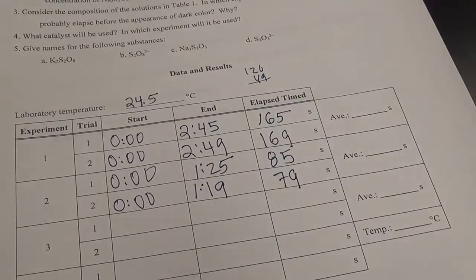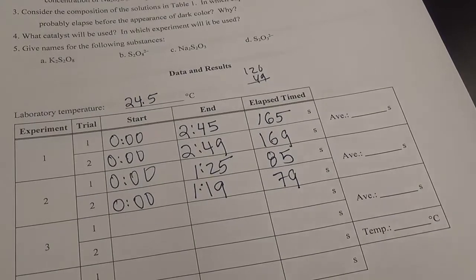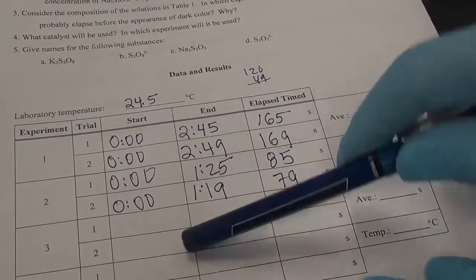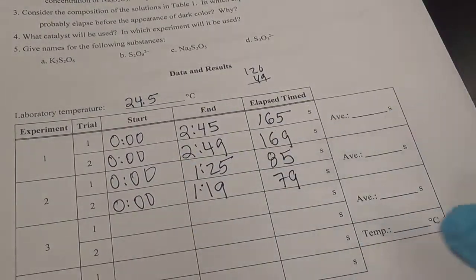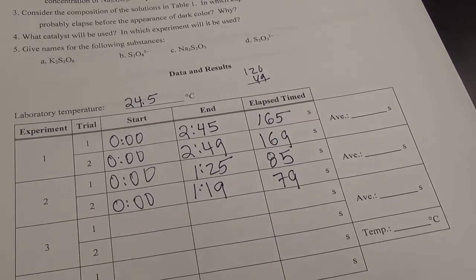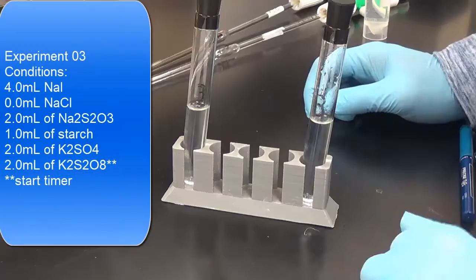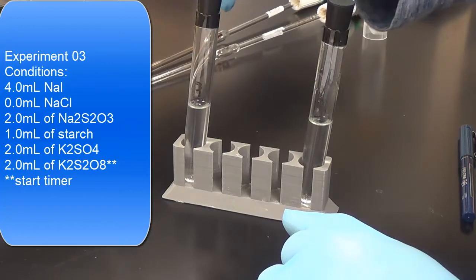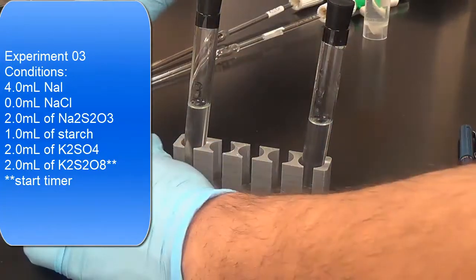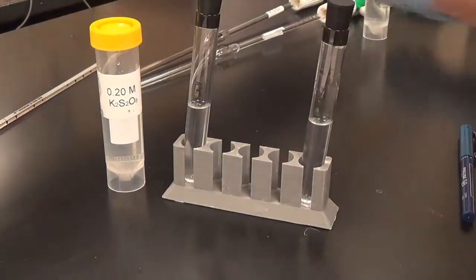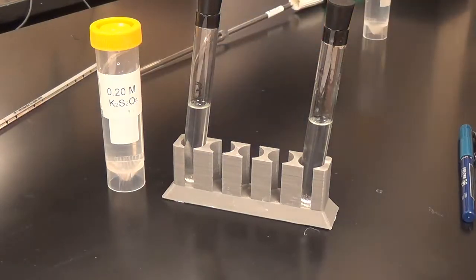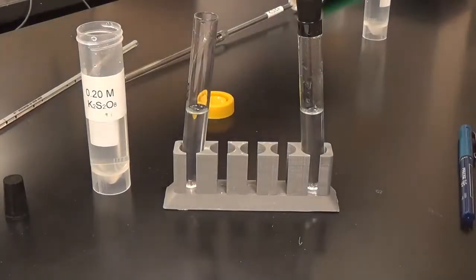And what's next on tap is experiment 3. The difference between experiment 1 and 3 here, we're doubling the NaI. Okay, we're doubling the sodium iodide. All right, so here are experiment 3 conditions according to the table. We're going to add 2 mils of this. And let's go. All right, so here's 2 mils.